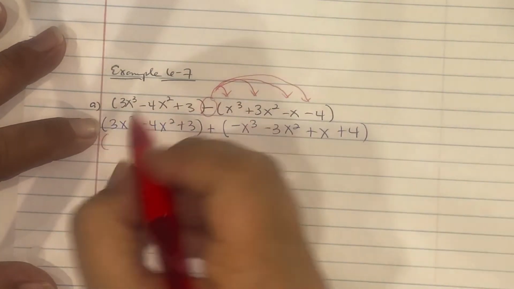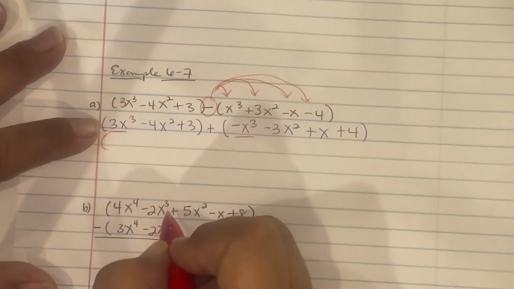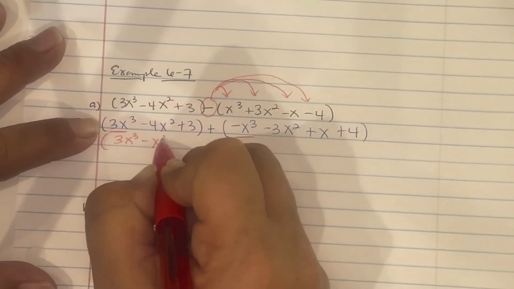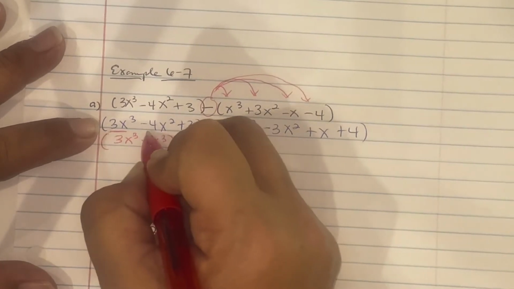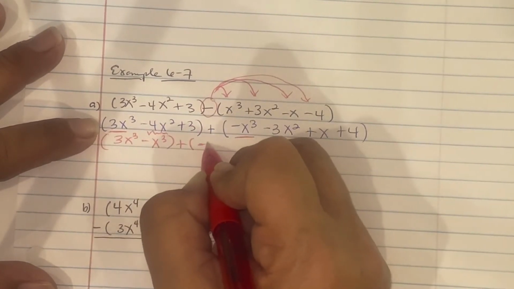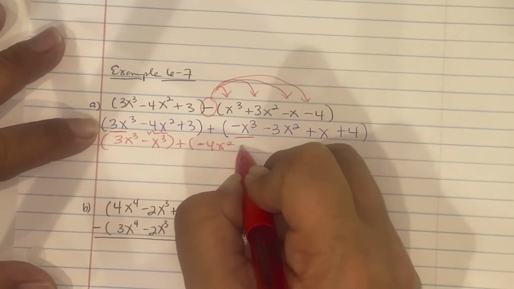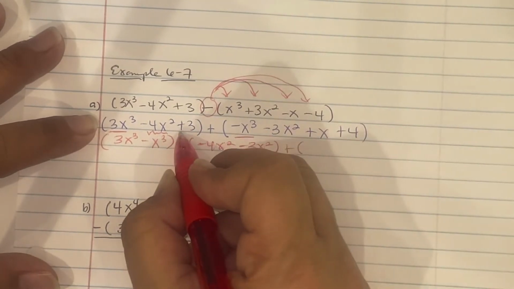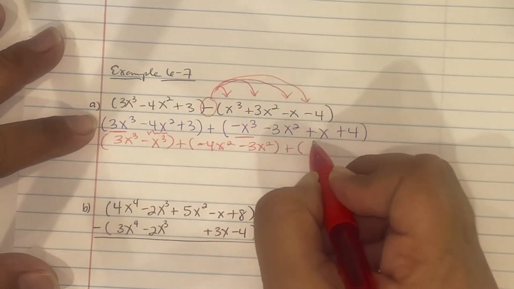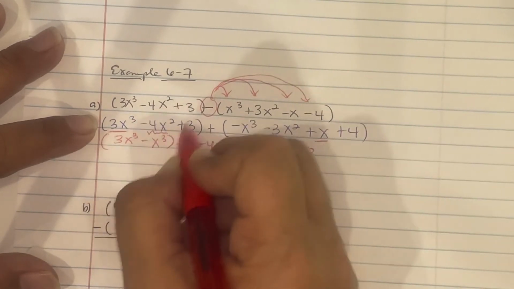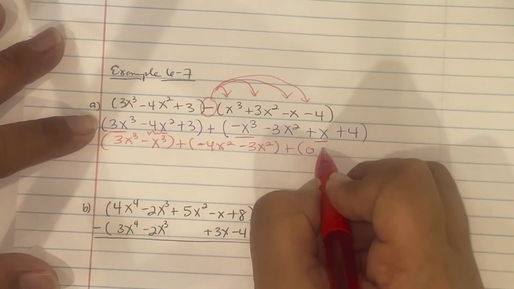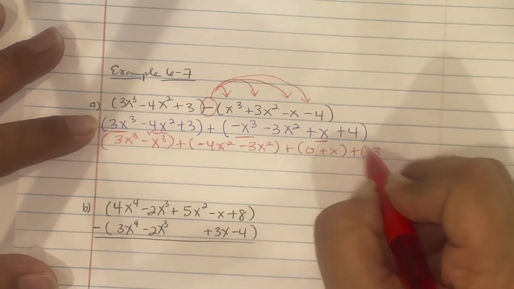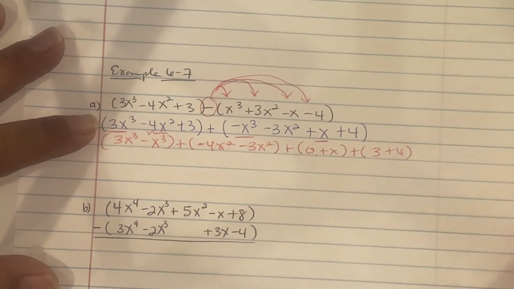So powers of 3, we see this one, 3x cubed, and so I see 3x cubed minus an x cubed. Then I see powers of 2, negative 4x squared, negative 3x squared. Plain x's, I'm looking for plain x's. There's only one, but there's none in the first one, so I put a 0 for it, plus my x. Then I have a 3 and a 4.